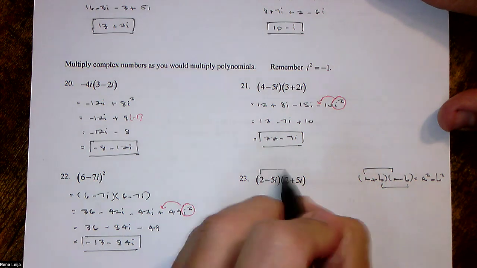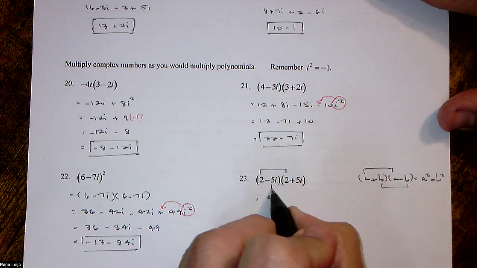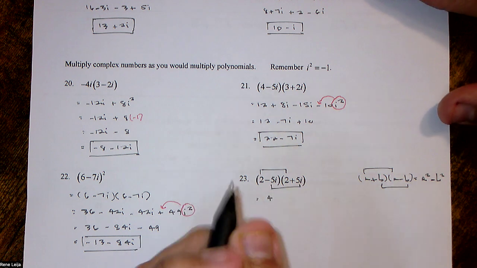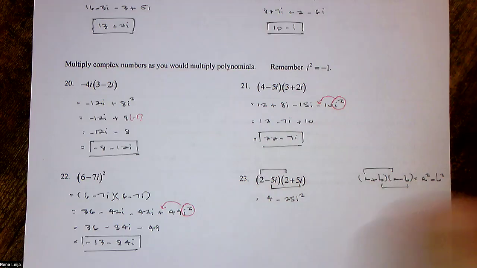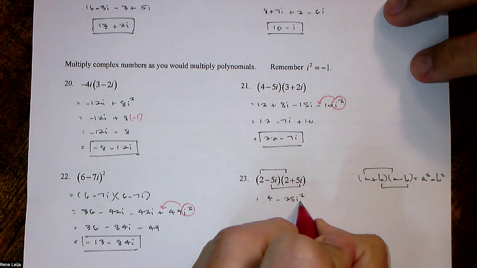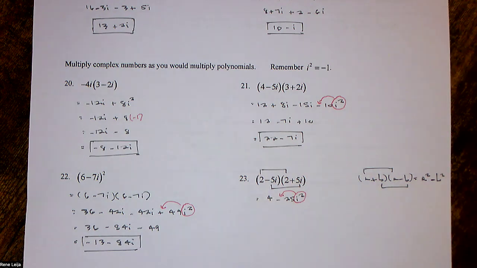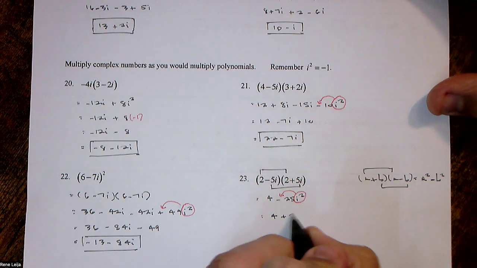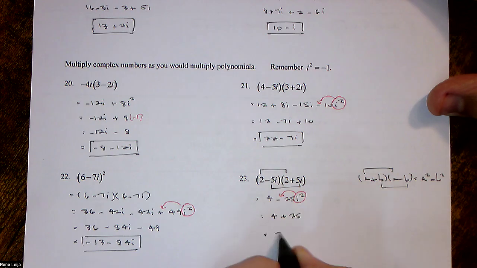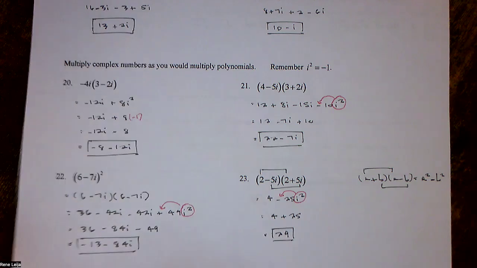So 2 times 2 is 4. Minus 5i times positive 5i is a minus 25i squared. But this i squared, remember that it's going to change the sign in front. So we get 4 plus 25, and that's going to equal 29. Okay? So it's not too bad.